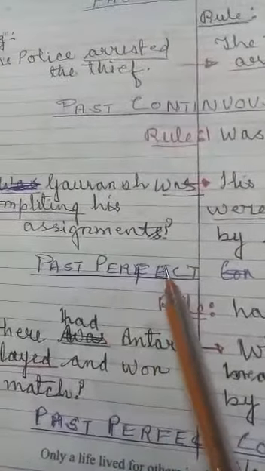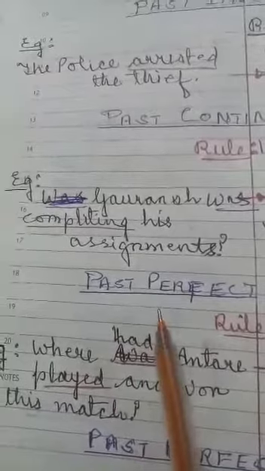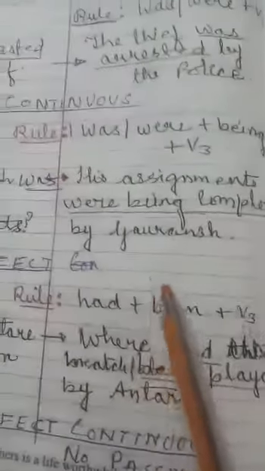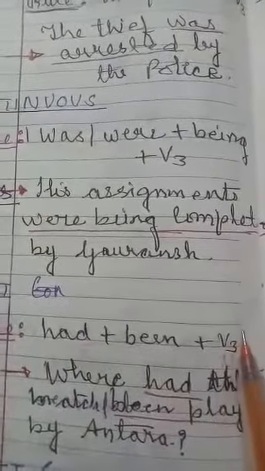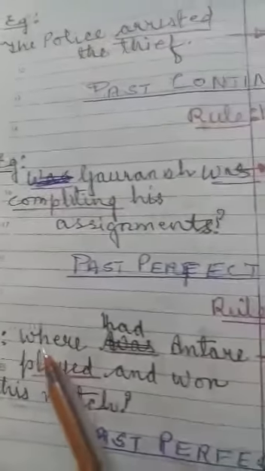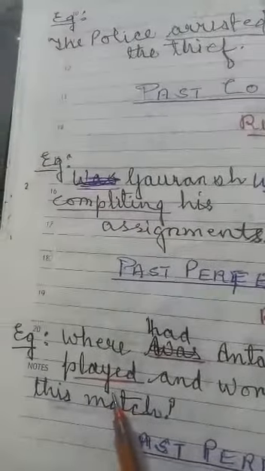Okay. Now, in the past perfect, the rules are had plus third form of the verb, with the singular as well as with the plural. In the passive voice, the rules are had plus been plus third form of the verb. Okay, here we use: where had Antra played and won this match?